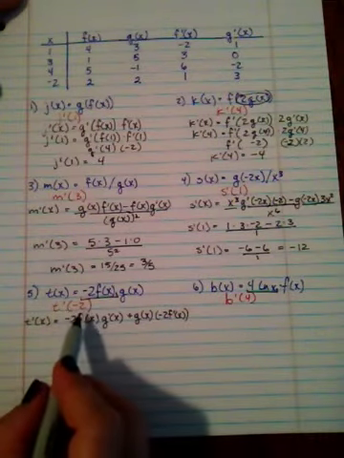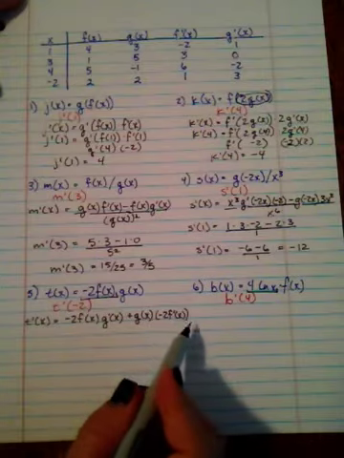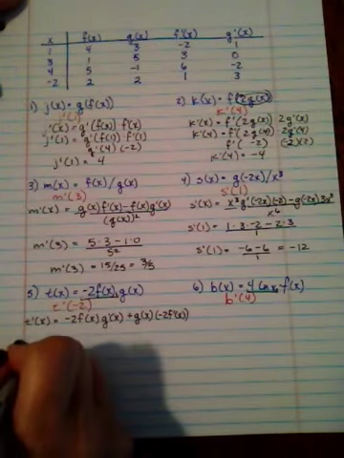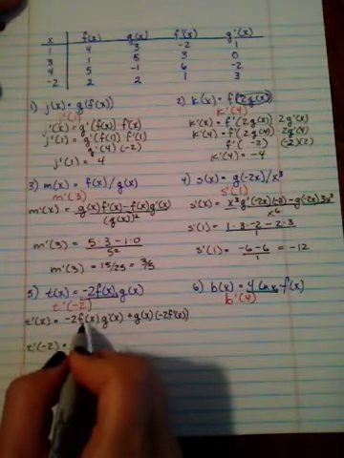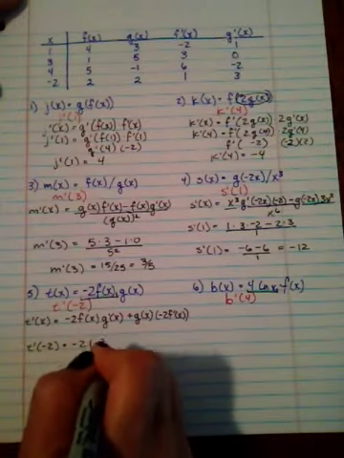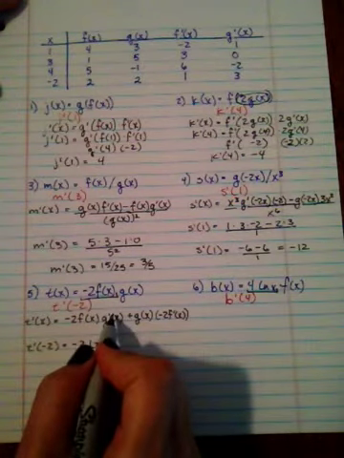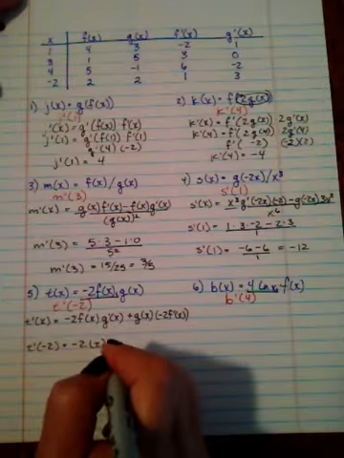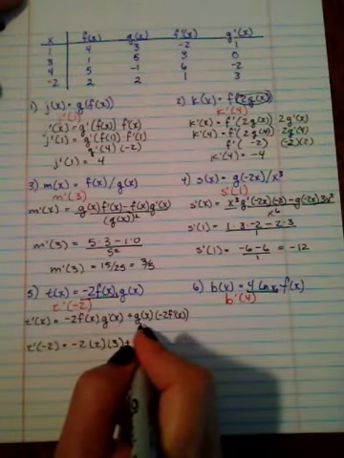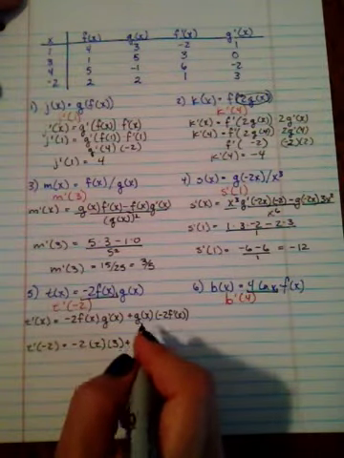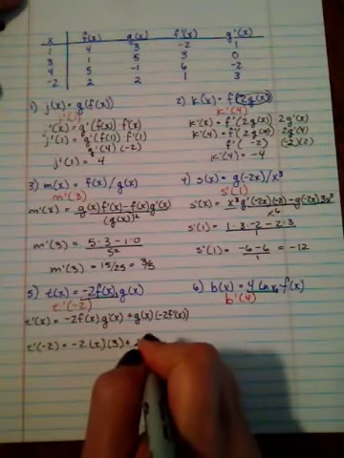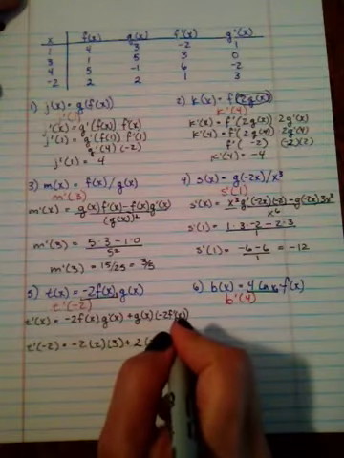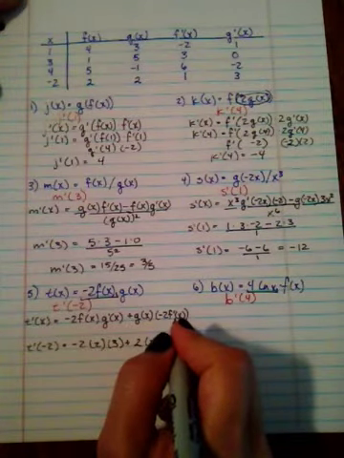and then to figure out where it is at negative 2, I'm going to plug negative 2 into all of these x's. So t prime of negative 2 will equal a negative 2, then I need f of negative 2, and I know that that is 2. And I need g prime of negative 2, and that's 3, plus g of negative 2, which is 2, times another negative 2, times f prime of negative 2 is 1.